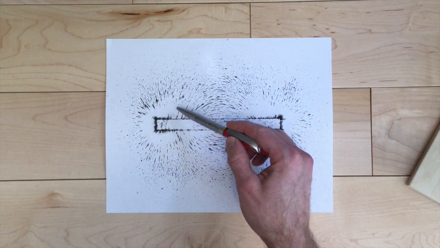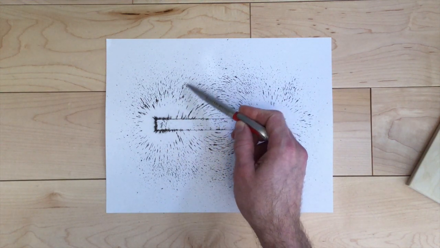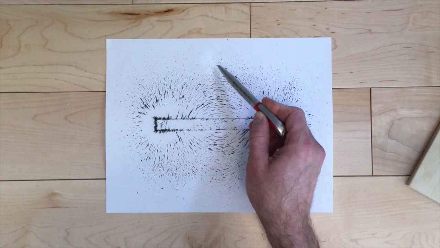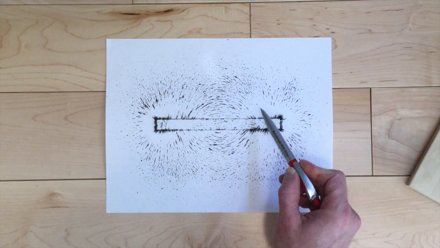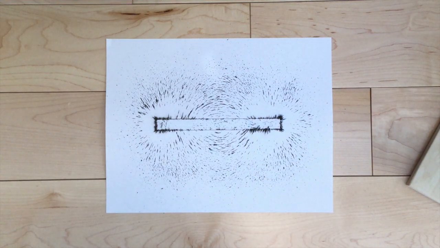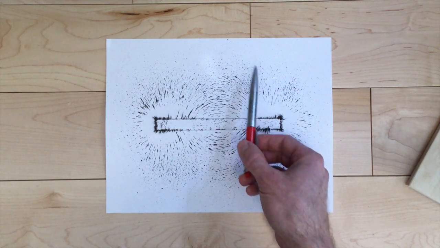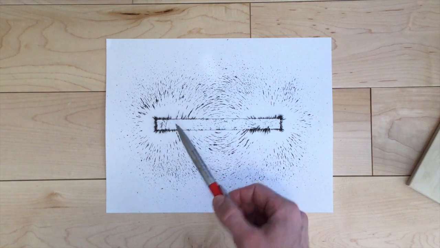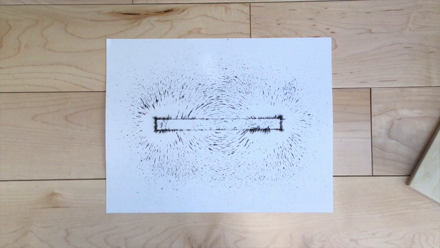So let's follow one of these things over here. Here's a set of filings that seem to be forming a loop, and then they lay down over here, and then they loop back inward this way. So it seems like magnetic field lines either start or end on the South Pole and curve over to the North Pole, maybe the other way around. I think that we're going to have to deal with the direction thing a little bit differently. Okay, so this is what a magnetic field looks like, what the shape looks like.